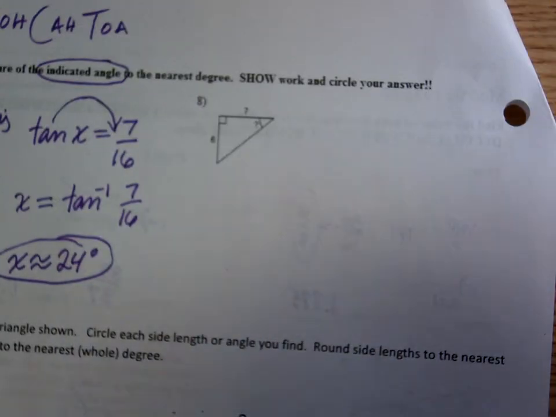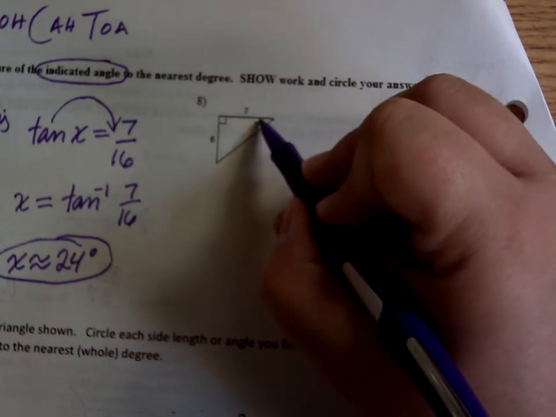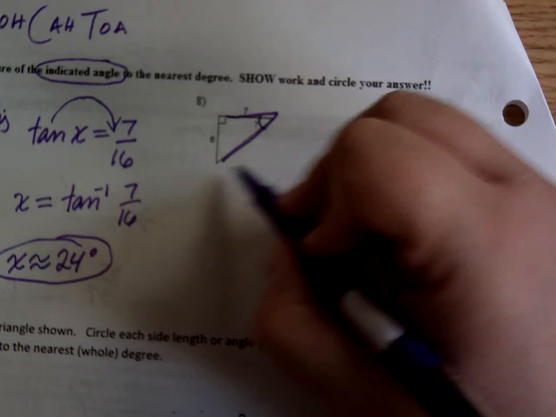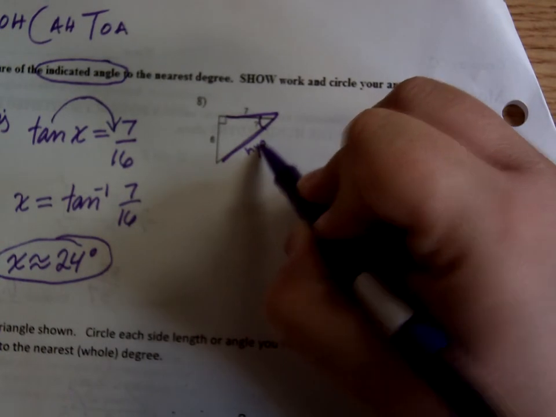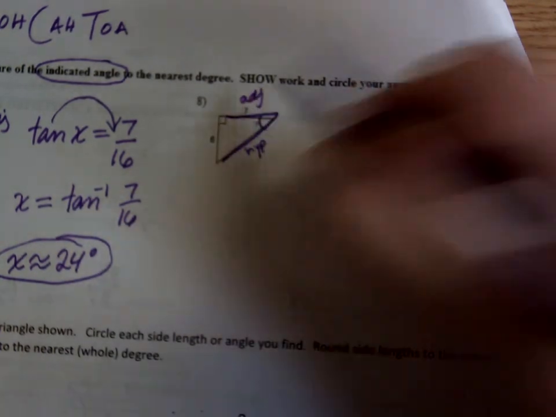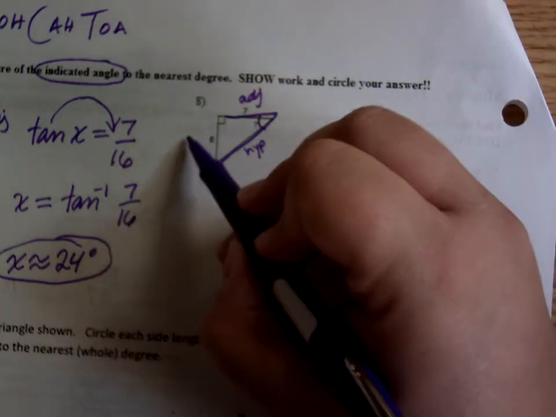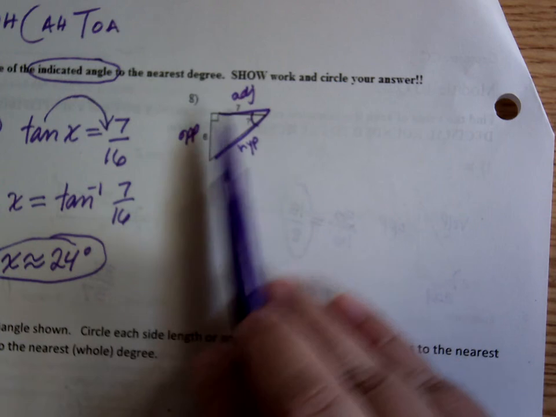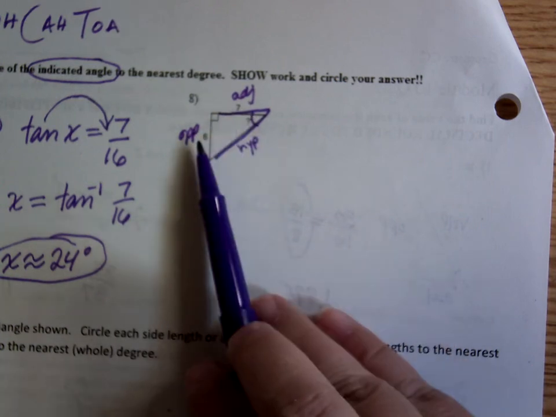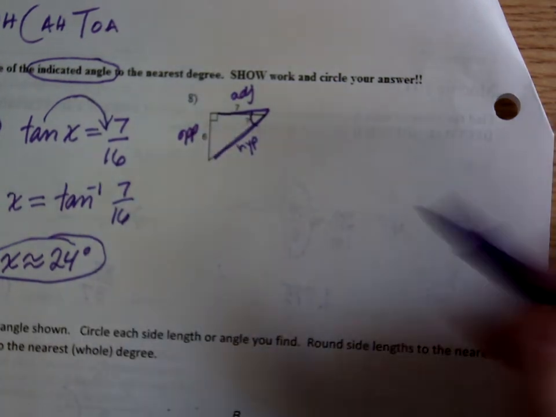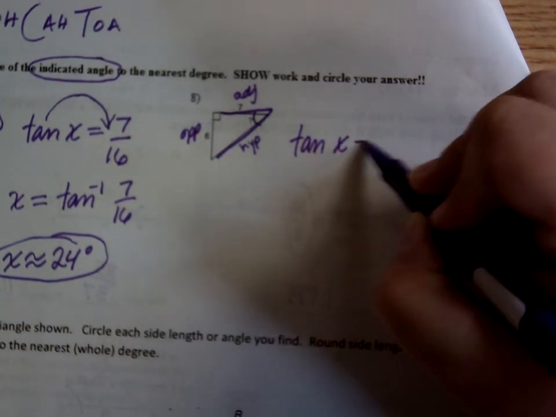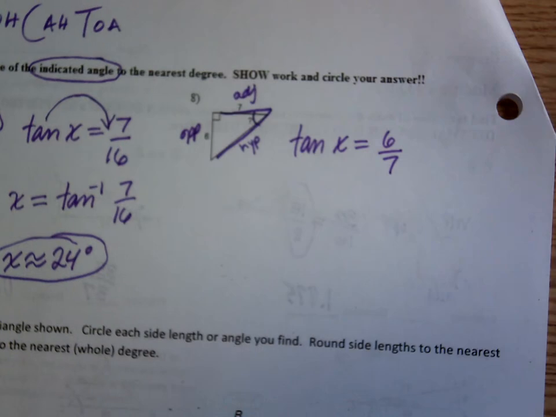Okay, number 8. Here's the angle. One side of it is the adjacent and one side is the hypotenuse. The hypotenuse is the one that's not labeled. The adjacent is the 7. That makes the 6 the opposite. So on this one also I'm using opposite and adjacent. That was just a coincidence. Opposite and adjacent means which? Tan. So tan of this angle I don't know equals the opposite over the adjacent.